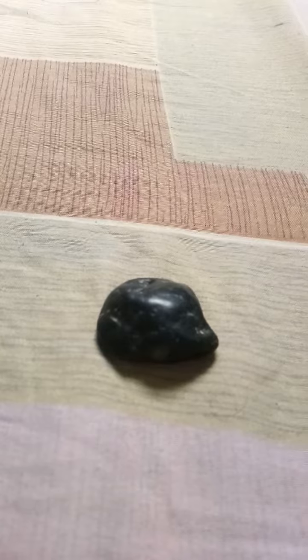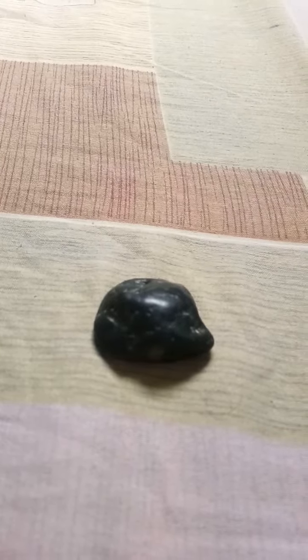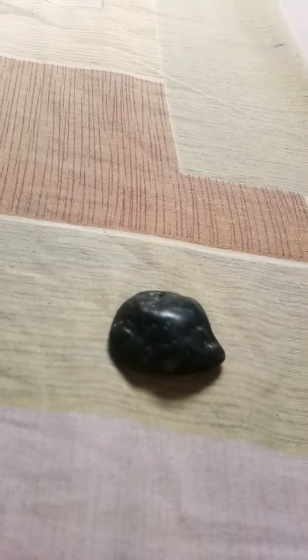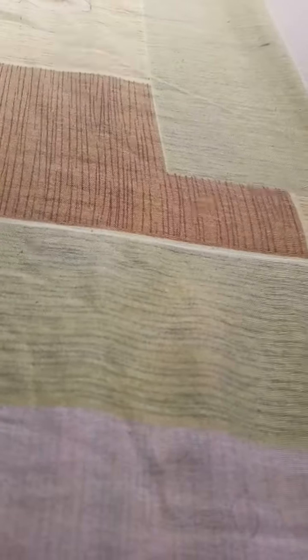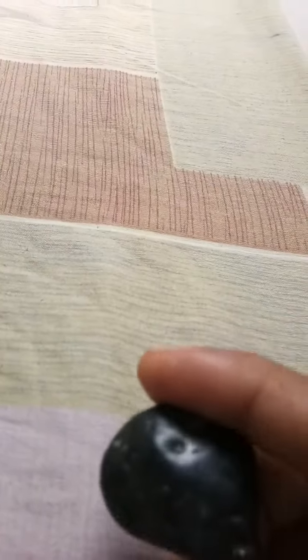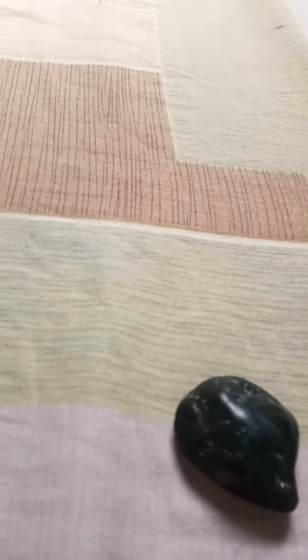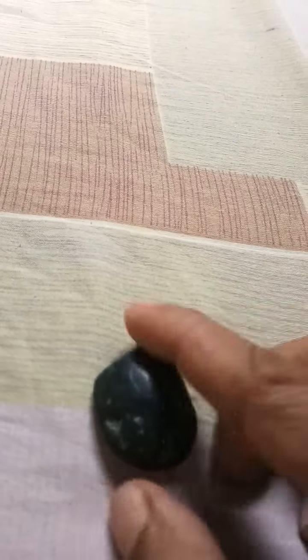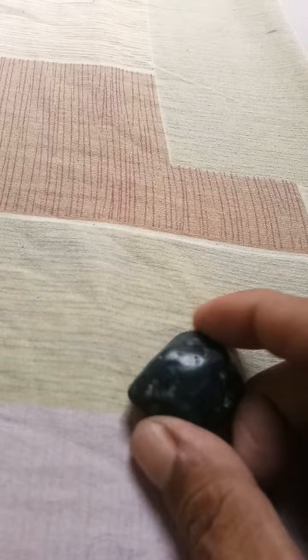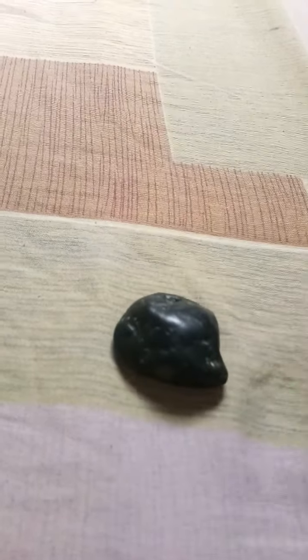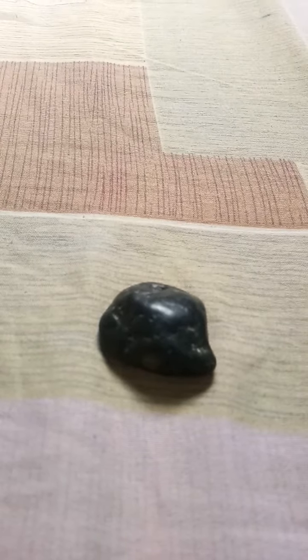And they told us that it has to be brought to the gemologists or geologists at the Mines Bureau in Region 11 in Davao City, but I don't have time.